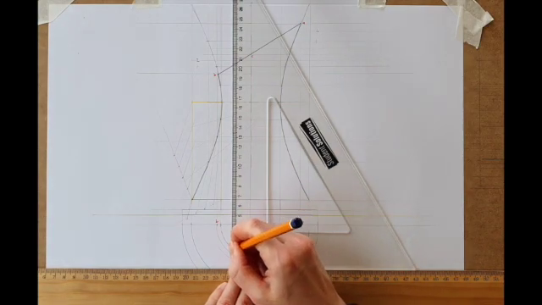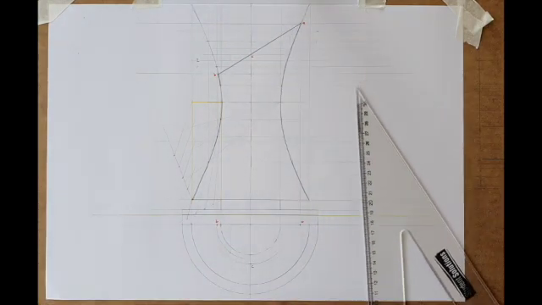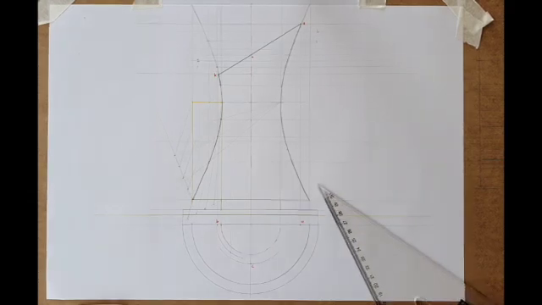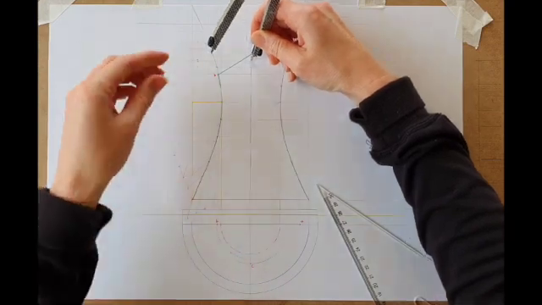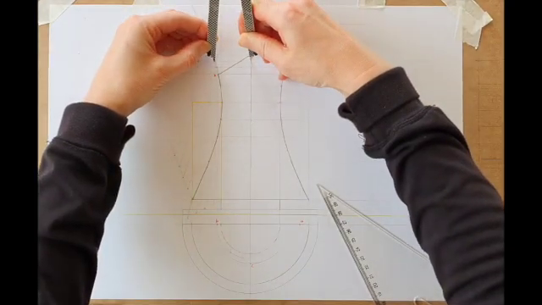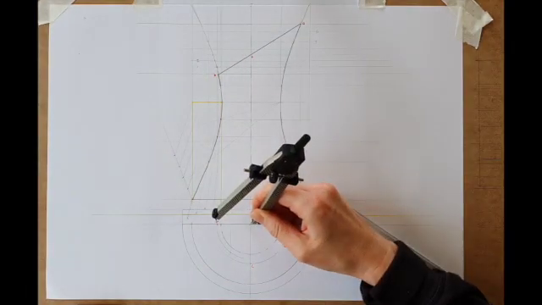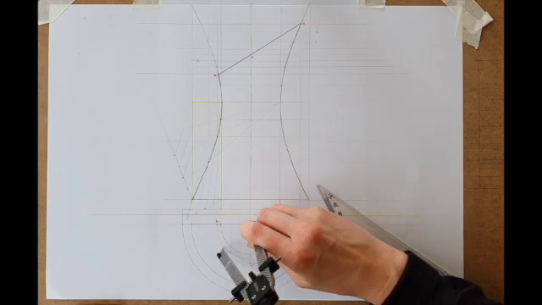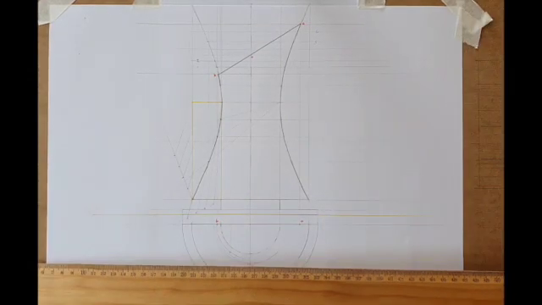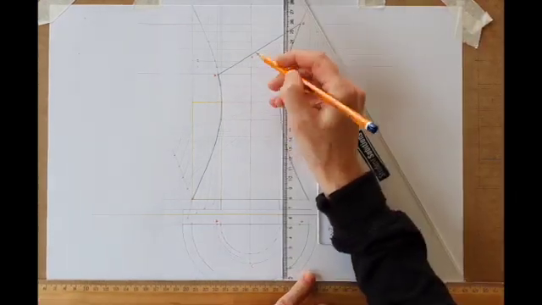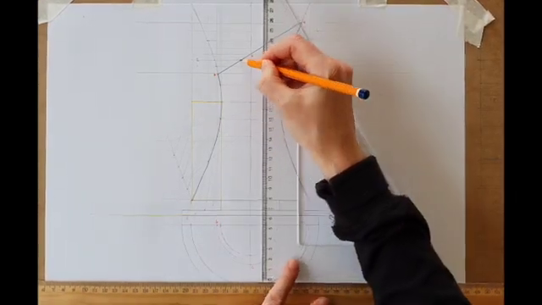So that's a point on my cut surface. On my edge number 2, I have a semicircle this size. The only part of the cut surface on that semicircle is this point here.